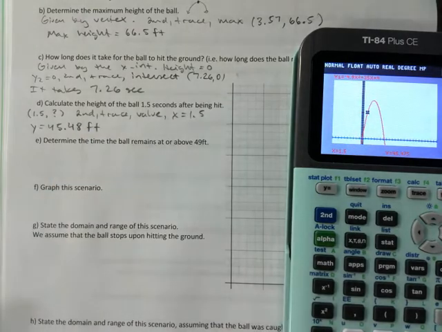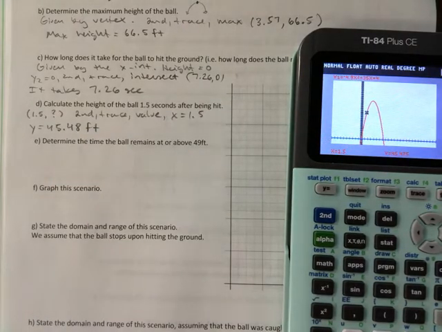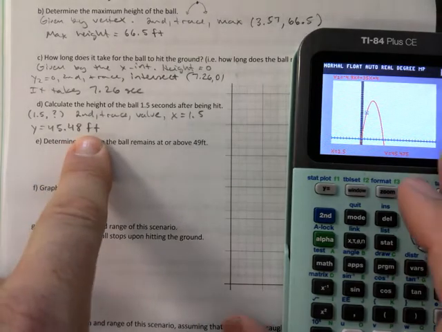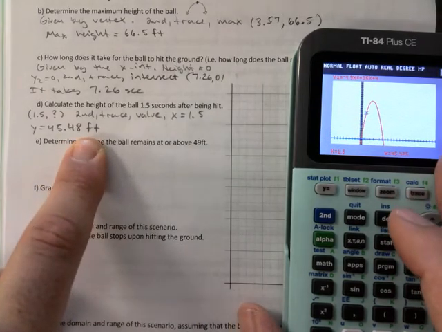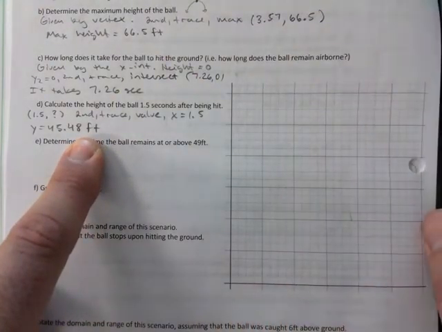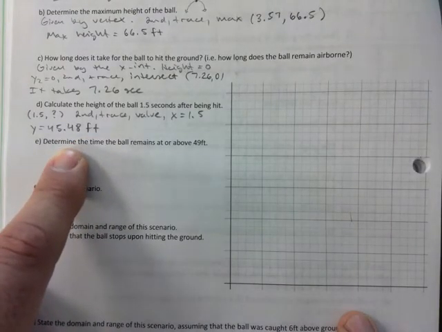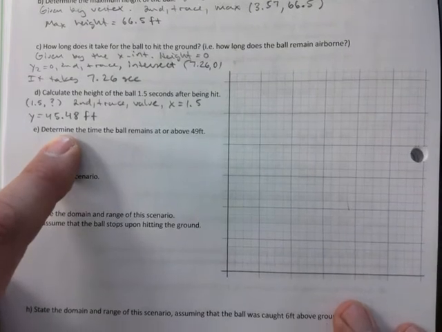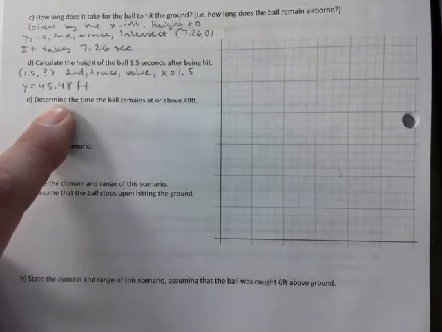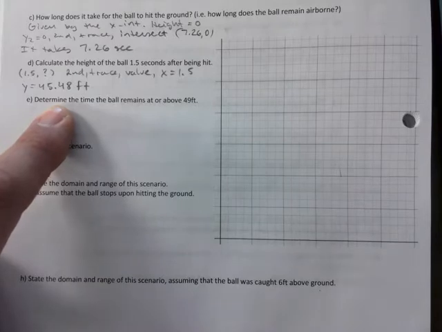I'm okay with that, right? You're saying, hey, I know that it's the y value, which represents height, which is in feet. I'm okay with that. Sorry if I'm going a little fast, but I will assume that you know most of this already. Okay. Determine the time the ball remains at or above 49 feet.